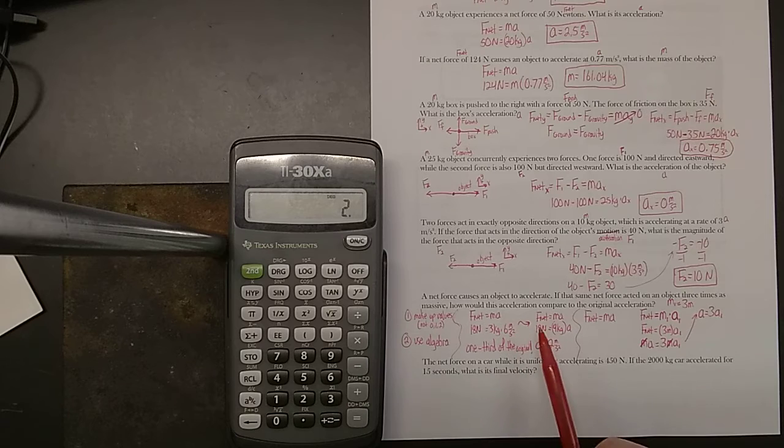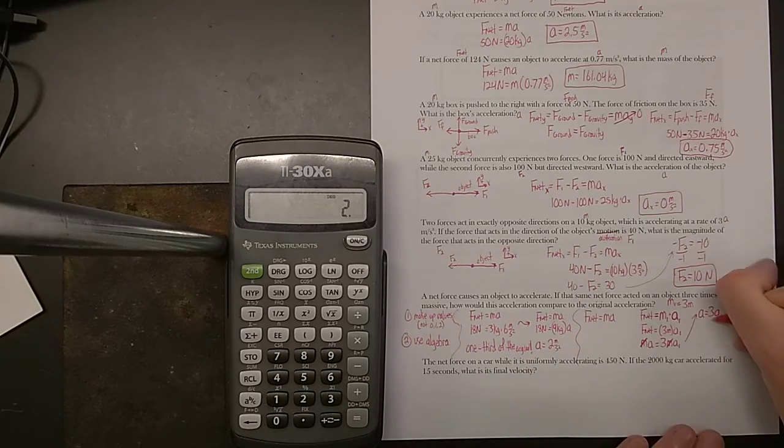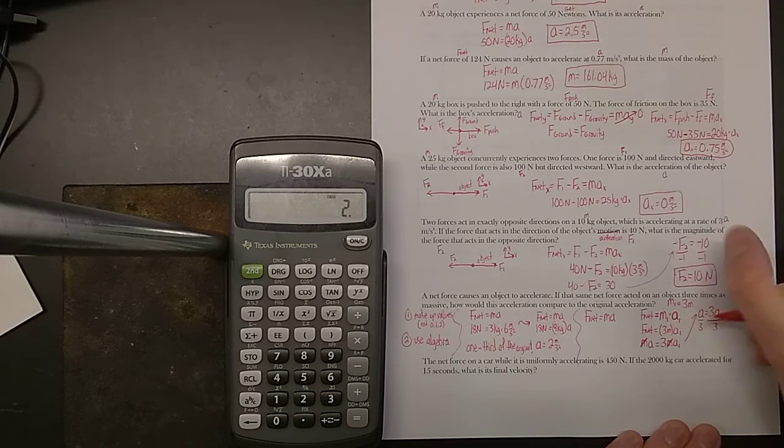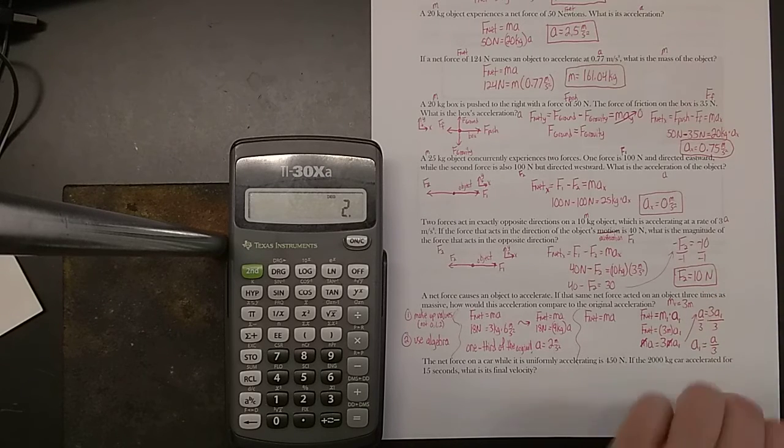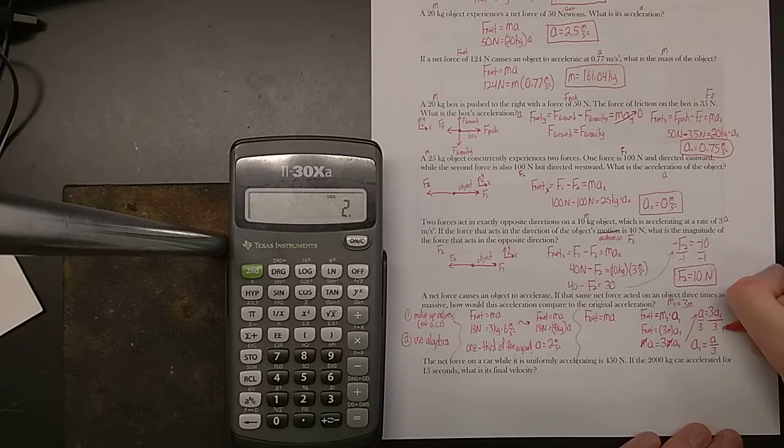Again, I want to compare the new acceleration to the old acceleration. The new acceleration is a1, so I'm going to get a1 by itself. Watch what this does. If I divide both sides by 3, I get that a1 is equal to a over 3. The new acceleration is equal to the original acceleration divided by 3. Or, an equivalent way of saying that is the new acceleration is 1/3 of the original acceleration. New a is 1/3 of original.